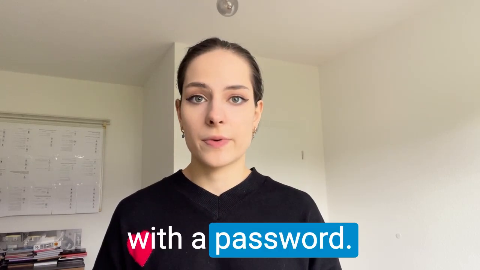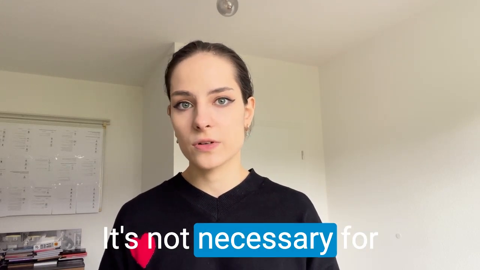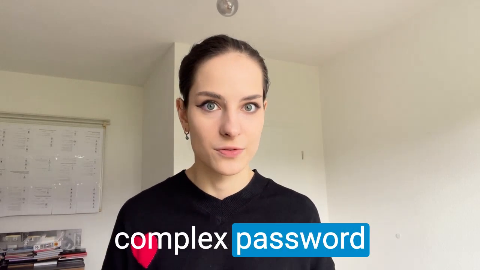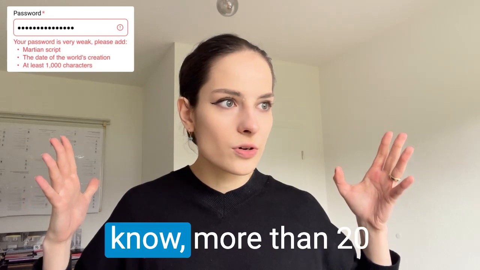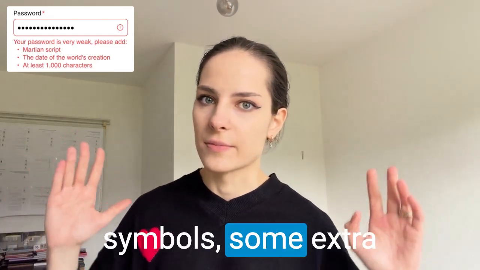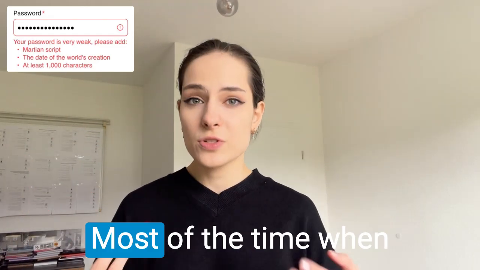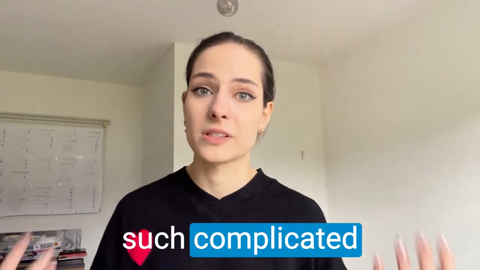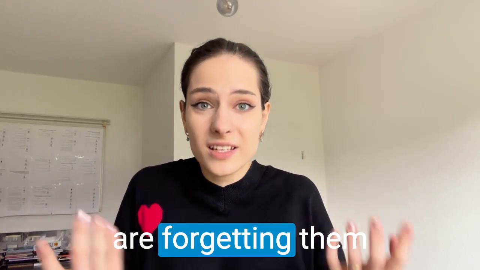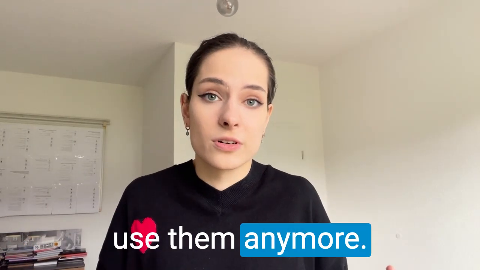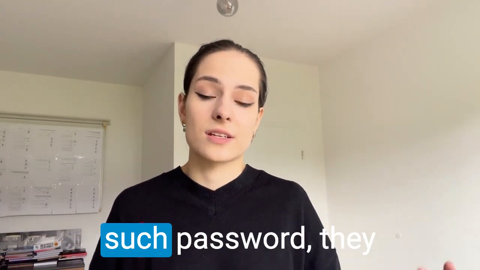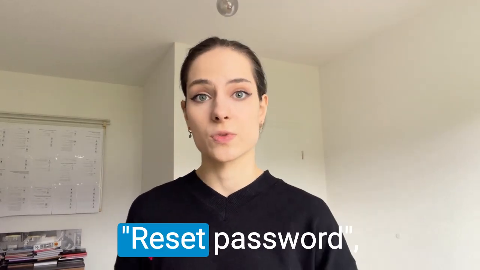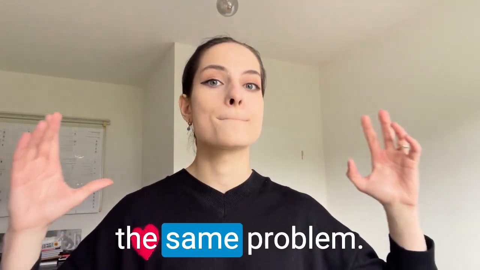We will start with the password. It's not necessary for most products to request a complex password that has, I don't know, more than 20 symbols, some extra symbols, and so on. Most of the time, when people create such complicated passwords, they forget them and cannot use them anymore. And after they have created such a password, they come to the platform a second time and click the reset password button, and they go through the same problem.